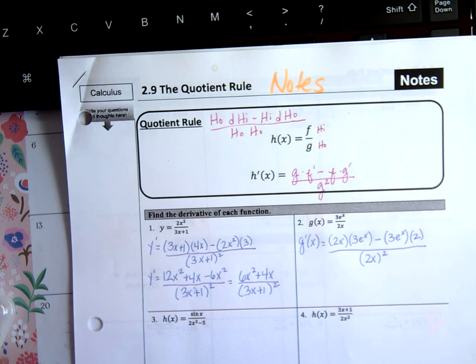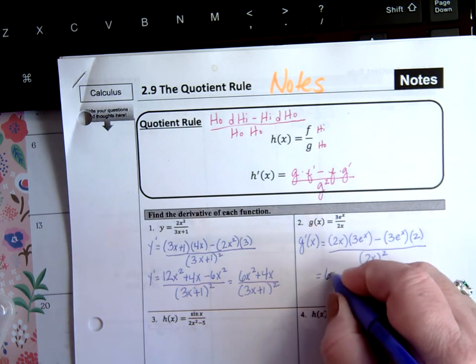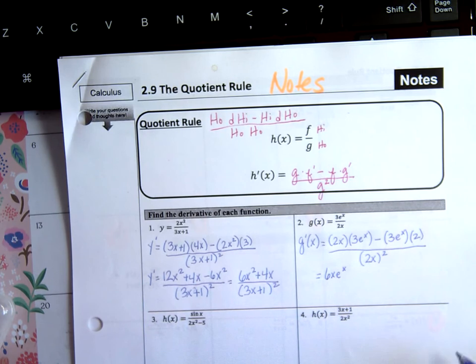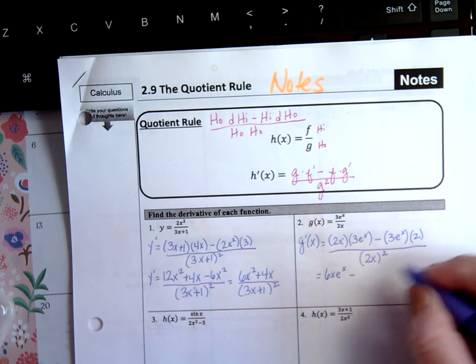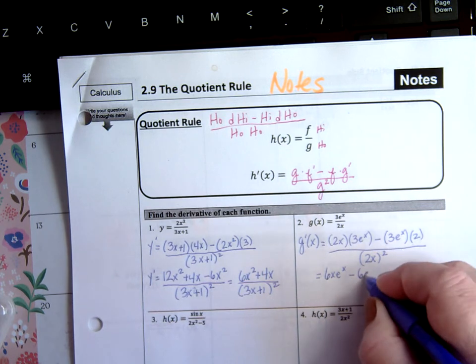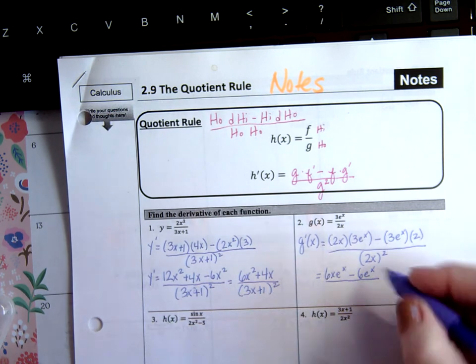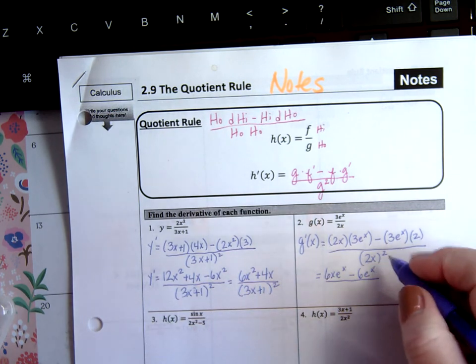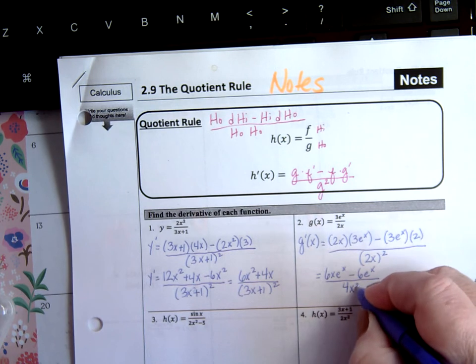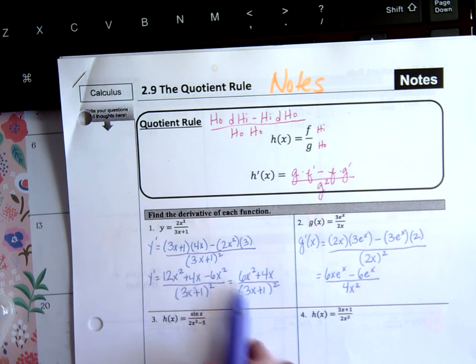All right, let's see if we can simplify this a little bit. 2x times 3e to the x gives me a 6x e to the x. Minus, and over here, this is just a single term, 2 times 3e to the x is a 6e to the x. Over 2x squared. Well, 2x squared is really 4x squared. How come I didn't square out this whole one over here? Because it's a binomial, it's 2 terms, and it wasn't going to help me any in the problem.